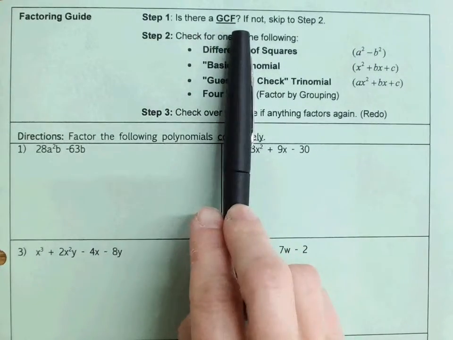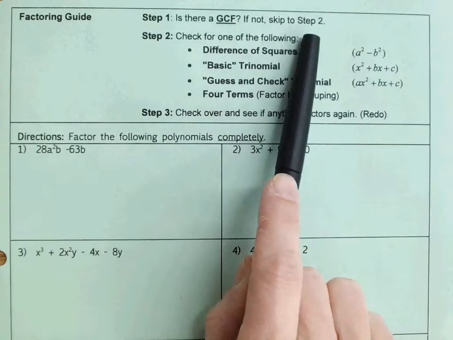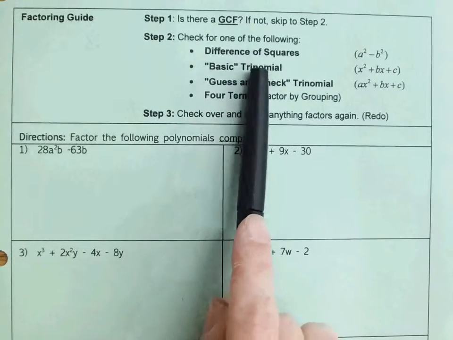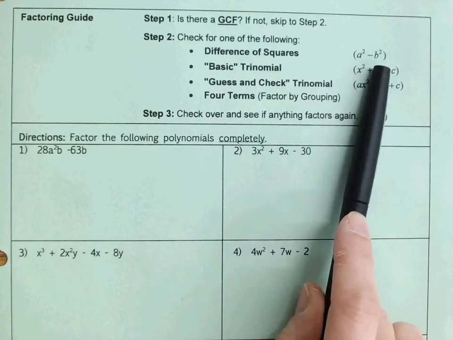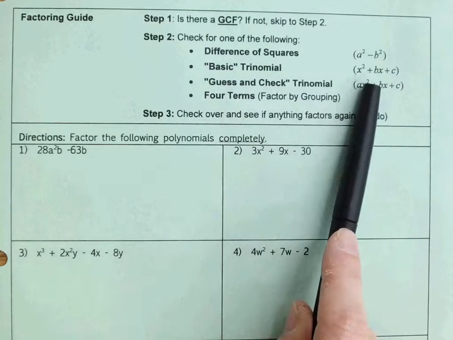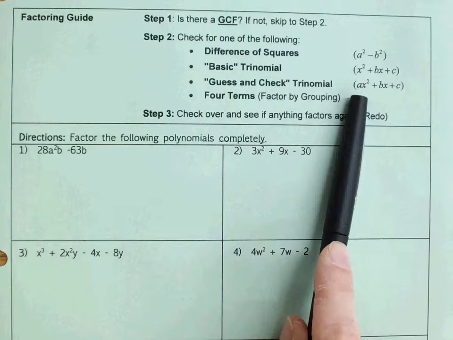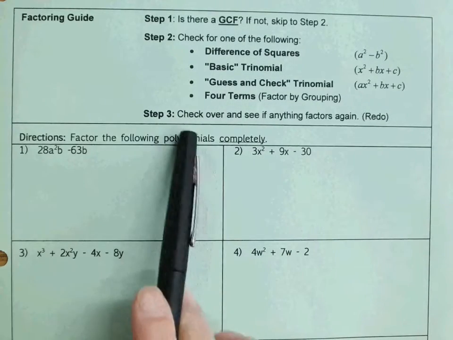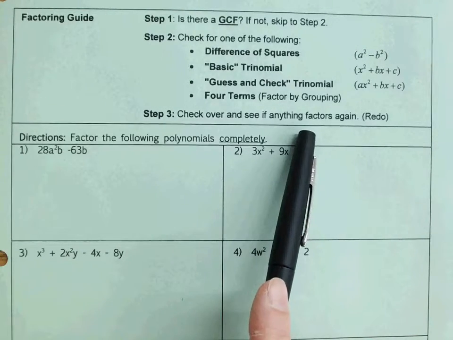First, always check to see if there's a GCF, okay? So we're always going to do that first, and then we'll go to step 2. Then we're going to look at one of the following different kinds of factoring, see if we can do it. So we have the difference of squares, where you can find the square root of both the first term and the last term. Our basic trinomial factoring, and this is where a equals 1. We have the guess and check trinomial factoring. This is where you have a value for a that is not 1. And then we have the 4 terms, which is factor by grouping. And then again, before we box in our final answer, we'll always see if there's anything else that we can factor again.